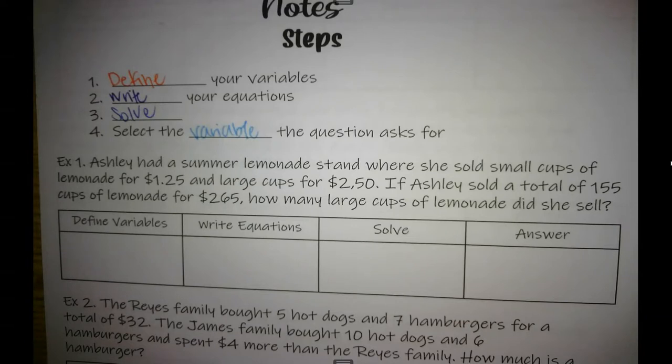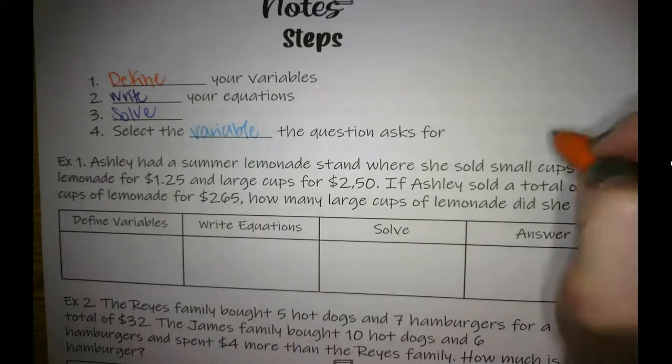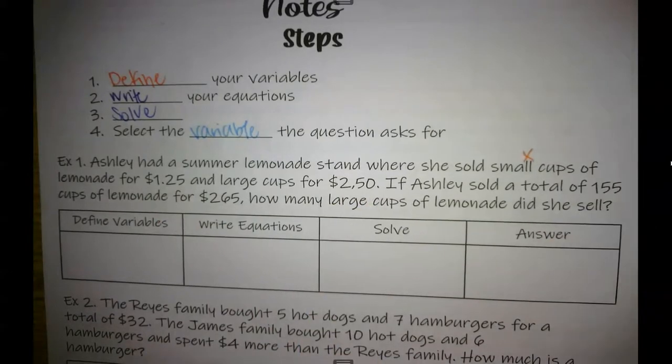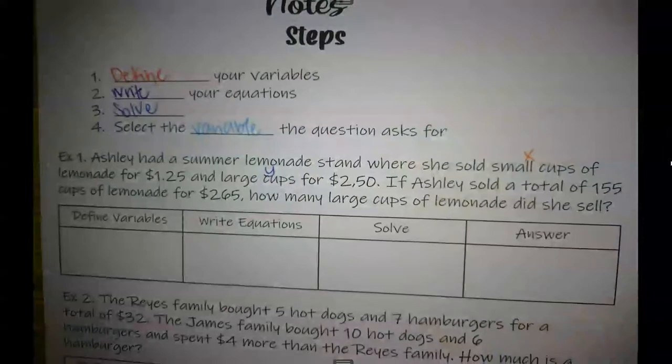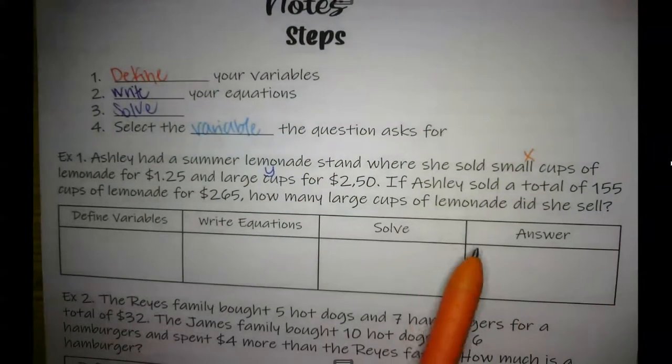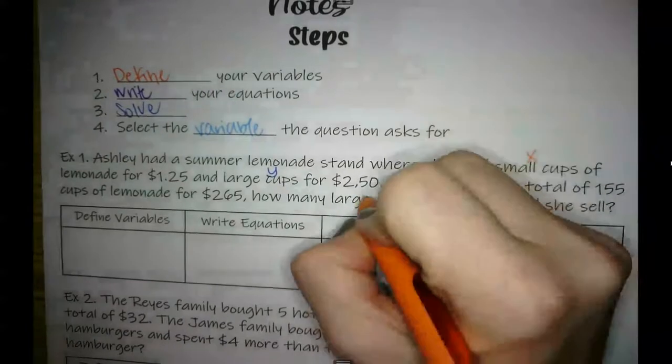We've got two different sizes of cups, so that's going to be our variables, because what do we want to know? We want to know how many cups she sold. So that's got to be a variable. That's what's going to be changing here. The dollar amounts are what's set. So we've got small cups. That's going to be my X. And we've got large cups. So that will be my Y. And we want to know the total large cups. So we want to know Y.